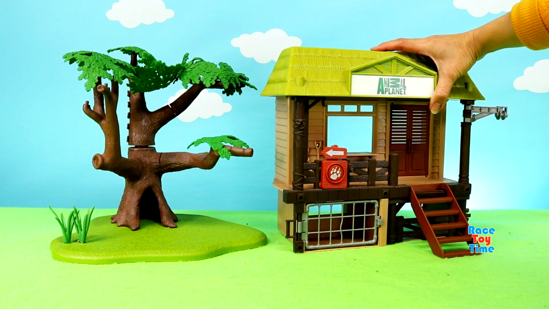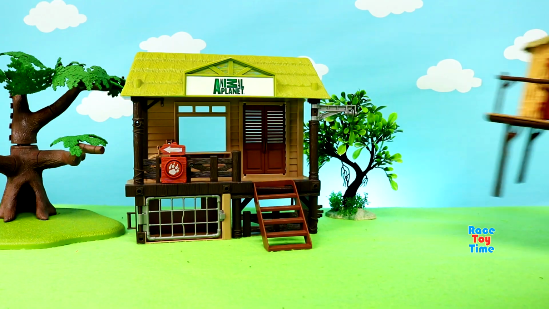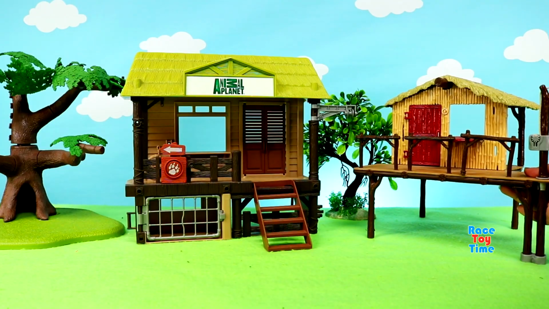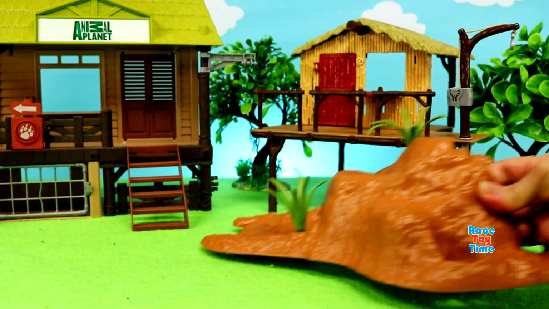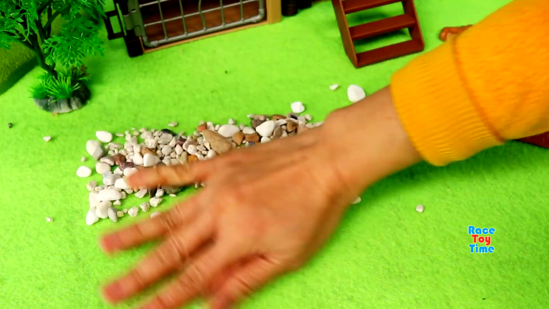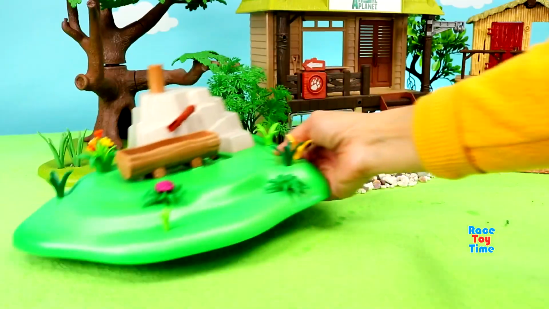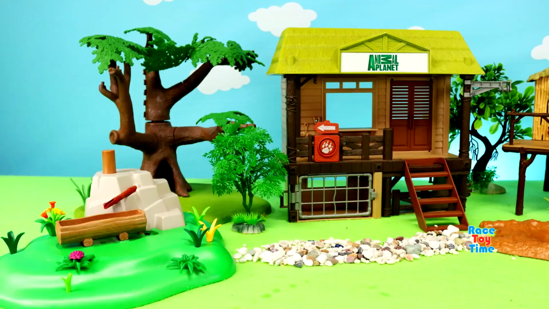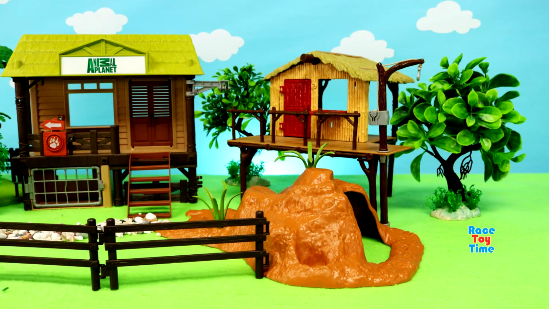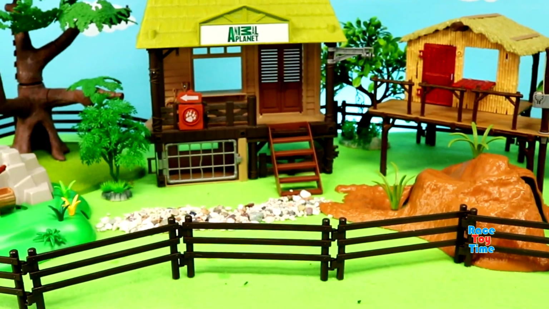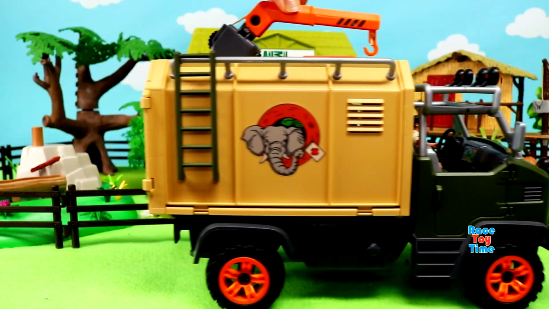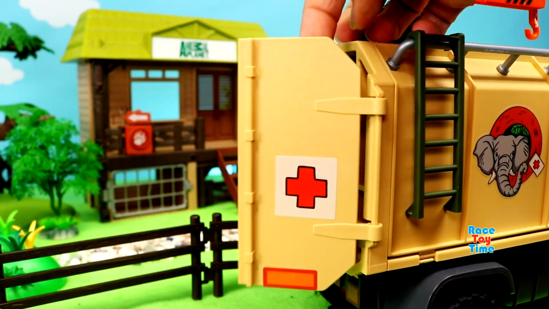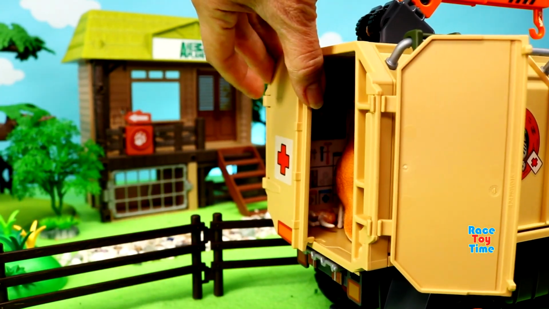Hello guys, today we're going to build a shelter for big and young animals. Here are the animals. Now let's see what animals we have here.